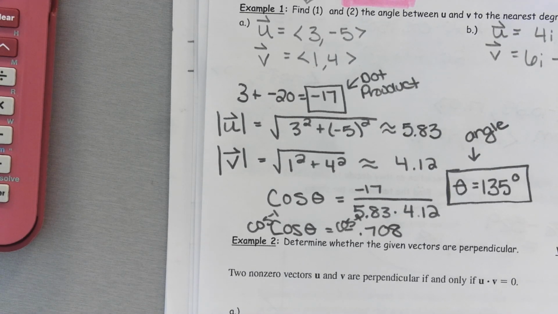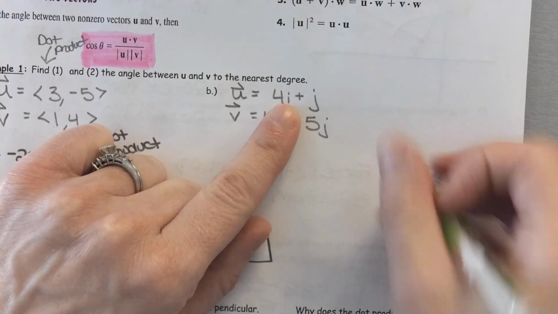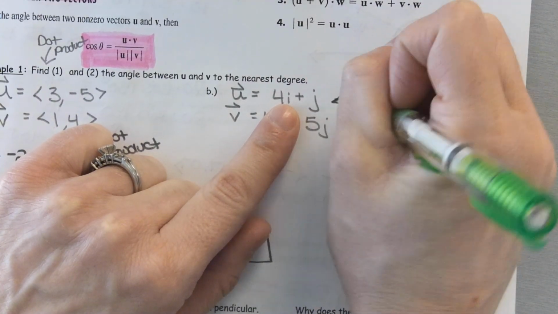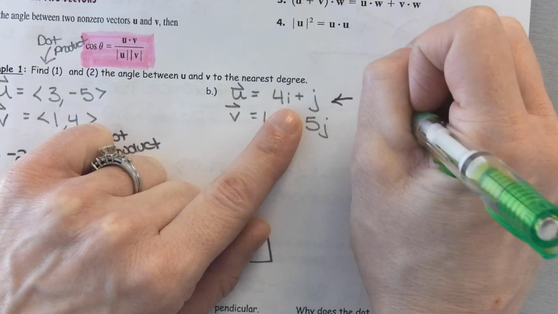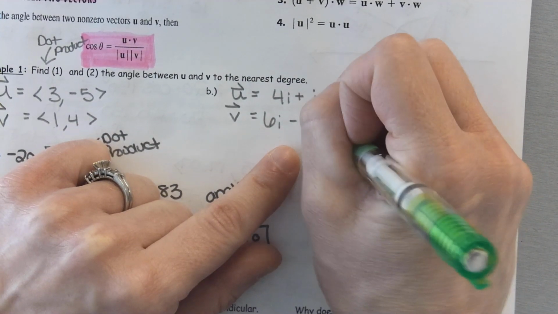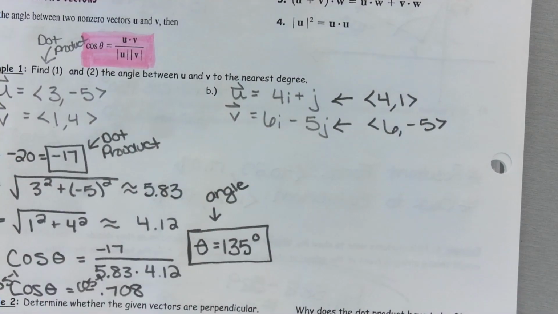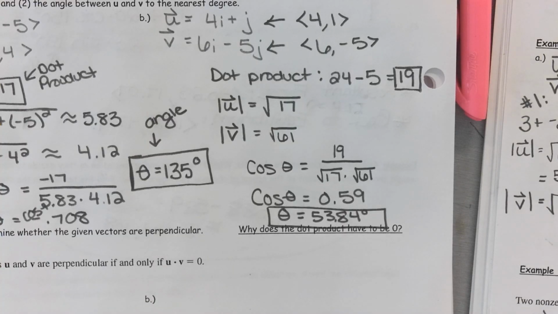Okay. Do you think you can do part B by yourselves? Yeah. Try it. I'm going to pause my video, see what you can do without me. Now, before, do you see how it's not in component form? What's component form? 4, -1, right? Like this is different, but is it really? No. Okay.